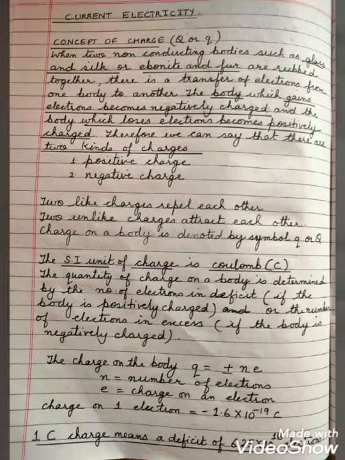The charge on the body can be given by the formula Q is equal to plus minus Ne, where Q is the charge, N is the number of electrons and e is the charge on an electron. The charge on an electron is given as minus 1.6 into 10 to the power of minus 19 coulomb. 1 coulomb of charge means a deficit of 6.25 into 10 to the power of 18 electrons.